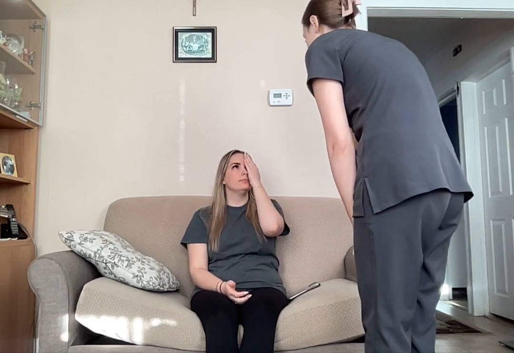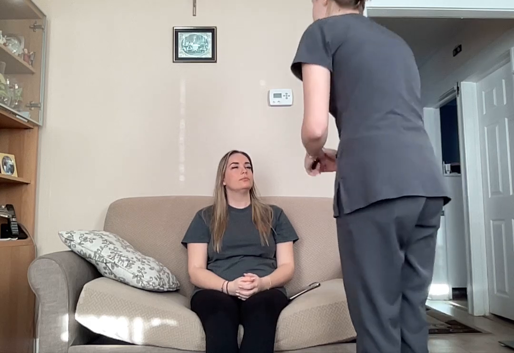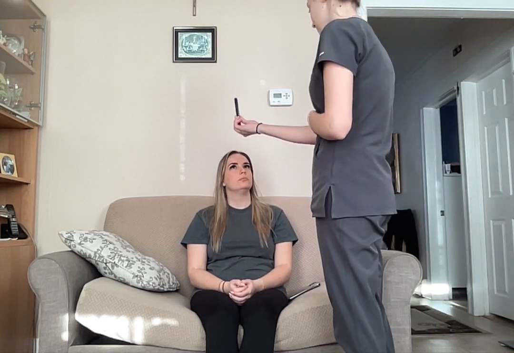Next, I'm going to do the cover-uncover test. So for the cover-uncover test, I'm going to have you look at me, cover one eye, uncover it, and then do the same thing with the other one. Perfect. That tests for nystagmus, and there is none present. The eyes don't try to correct themselves, which is a normal finding. Next, I'm going to test your extraocular muscle function, so cranial nerves 3, 4, and 6, okay? So can you just follow my pen line?